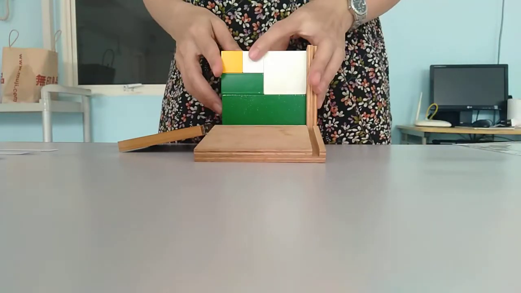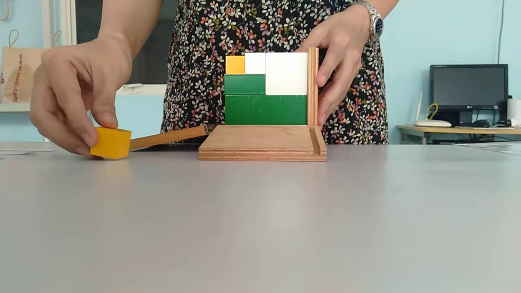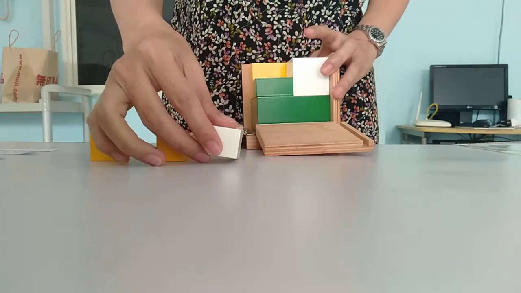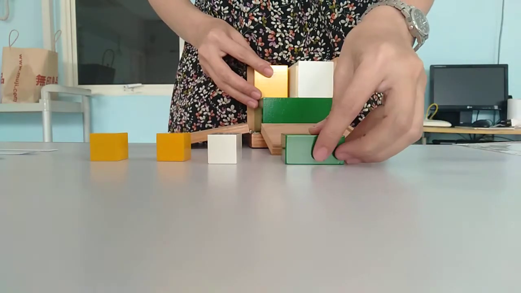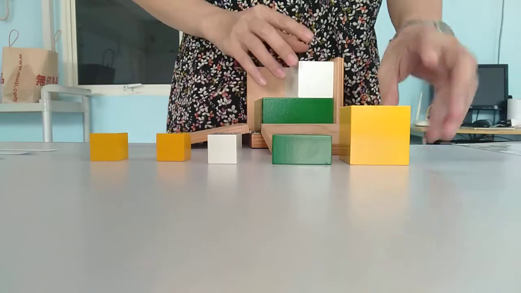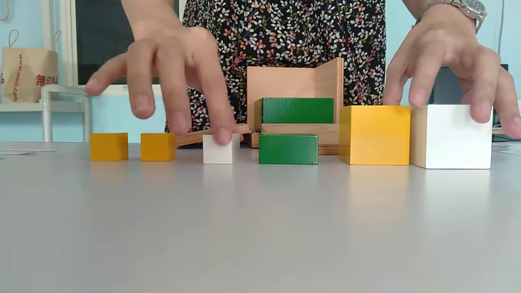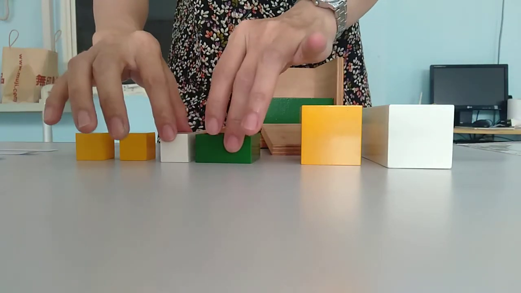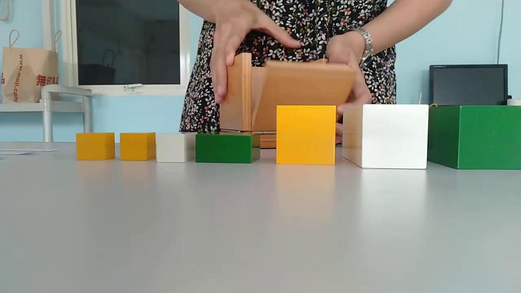Hello everyone. This is the material for the powers of 2 and I'm going to lay them out. I have removed them once.